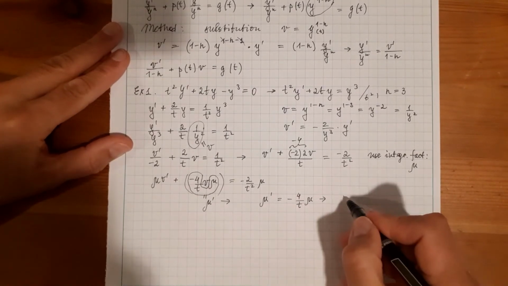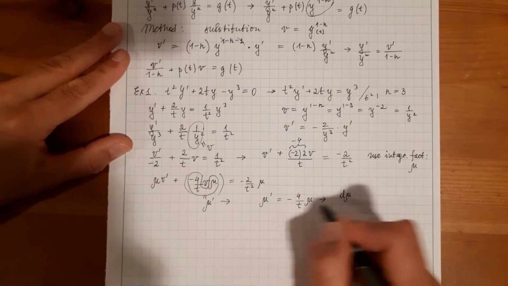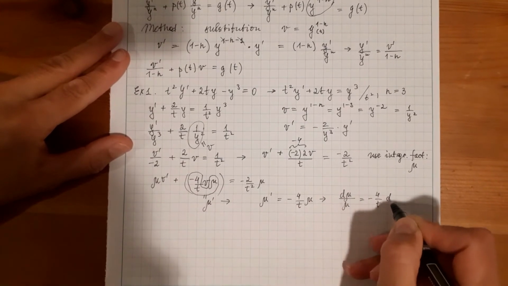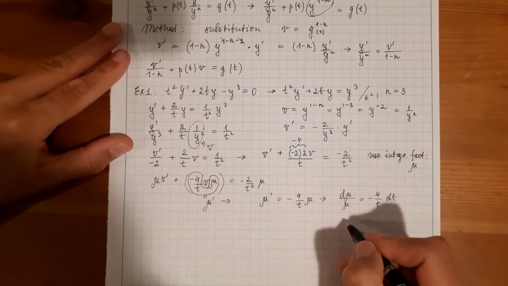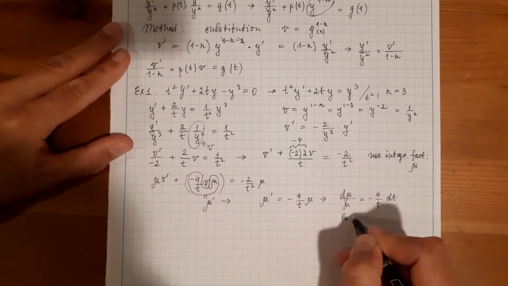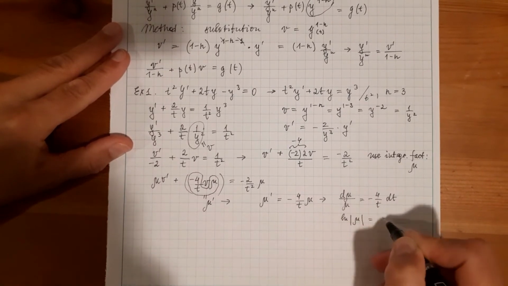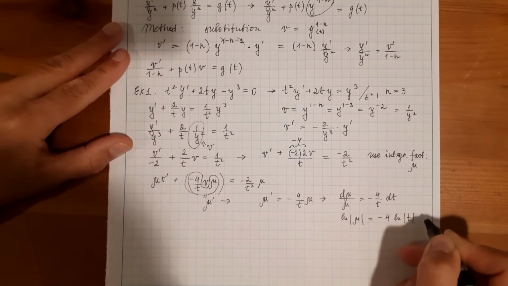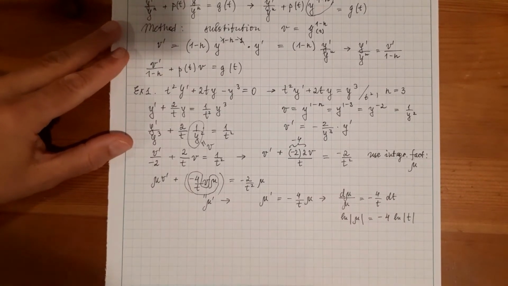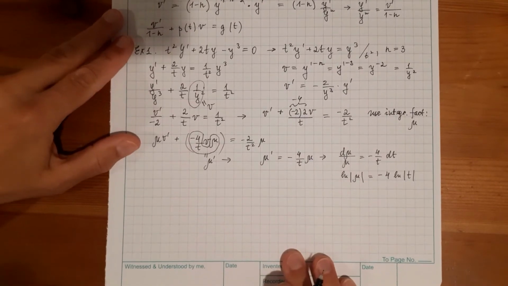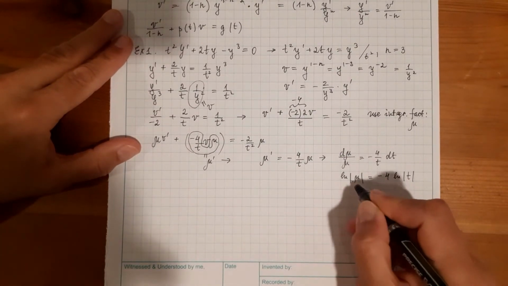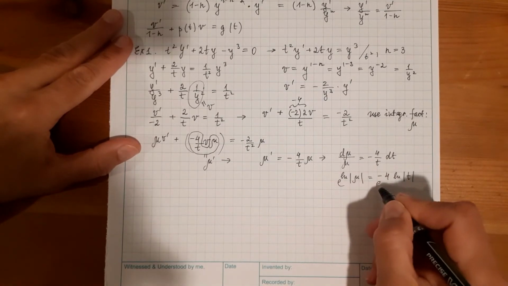Not difficult to solve. Separable equation, right? Instead of mu prime, d mu over mu. Here minus 4 over t dt, which is going to give us what? Ln of mu equals minus 4 ln of t. There is a constant, but remember that we care only about one solution here. So I'm going to raise e to the power of this and e to the power of this.